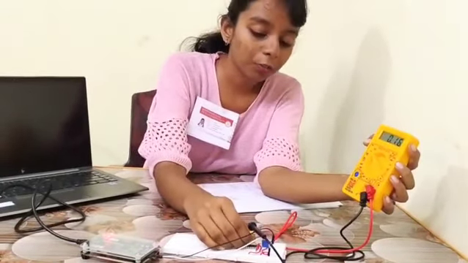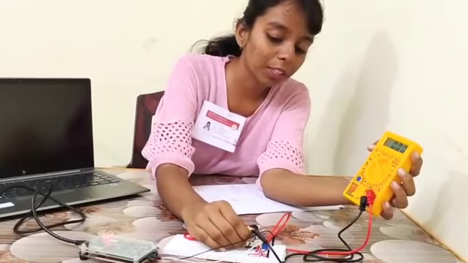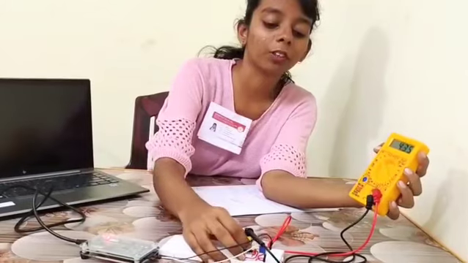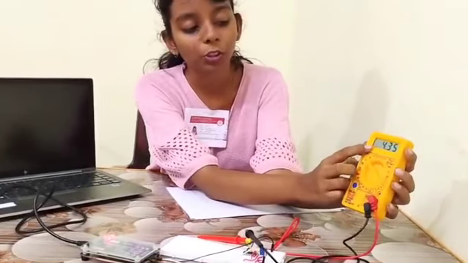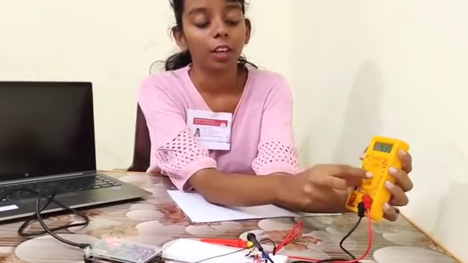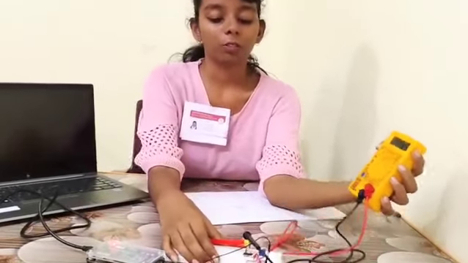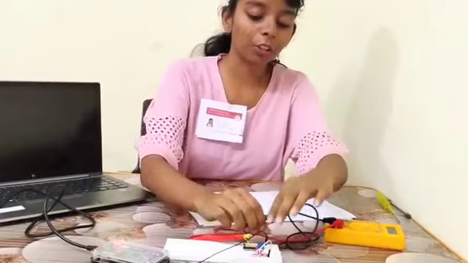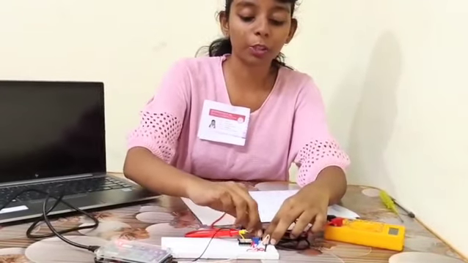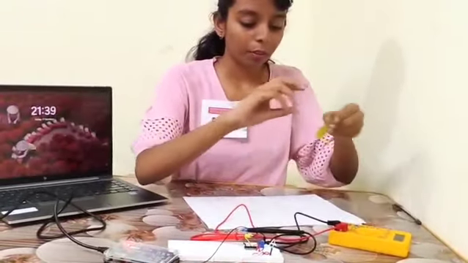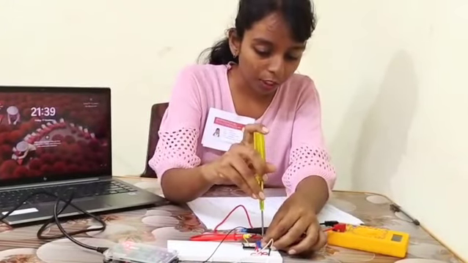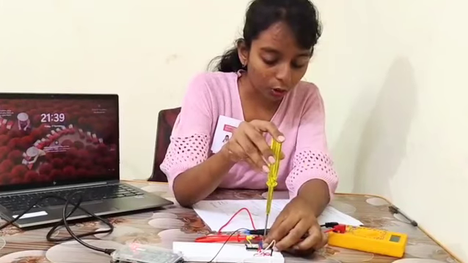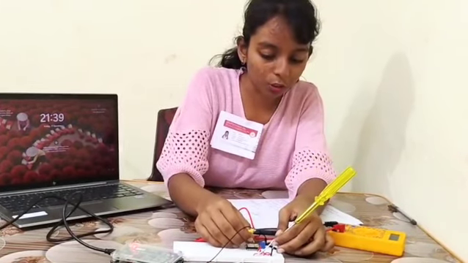And for the V output, we will connect to pin 3, which serves as the V output. And here it happens to be 4.35 volt, which is naturally good. And then we can change the value of the input voltage by tuning the trim pot. We can rotate it anti-clockwise to increase the voltage and clockwise to decrease the voltage.